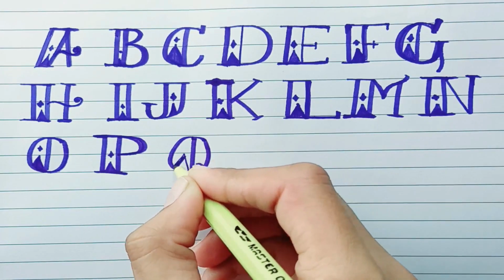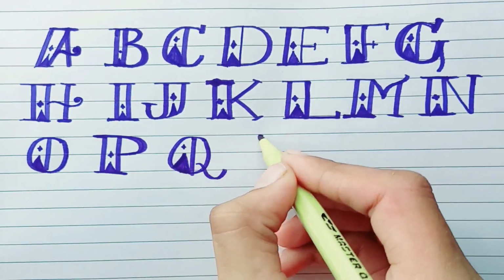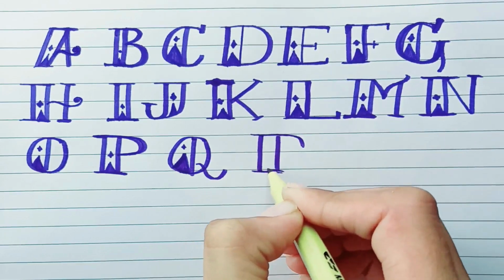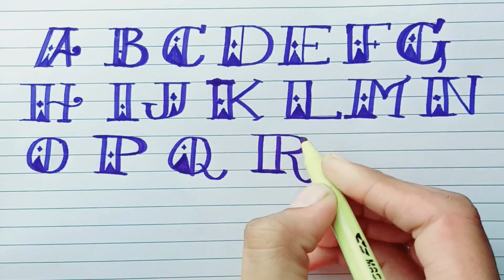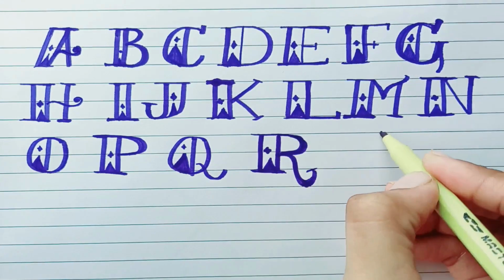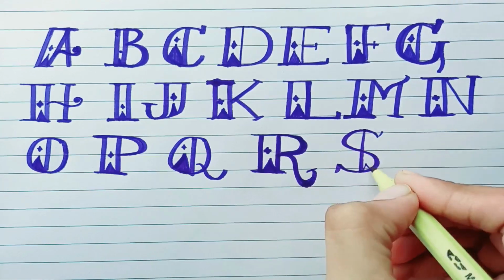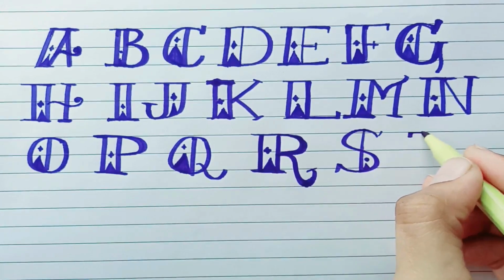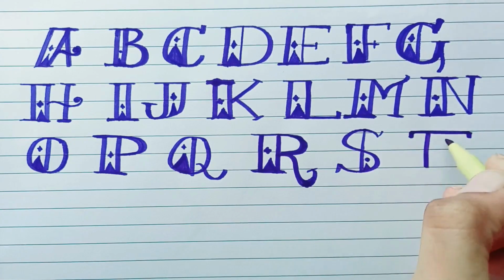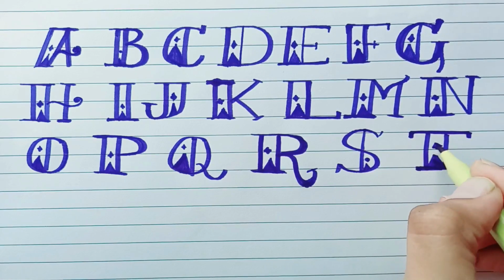Q. Q for queen. R. R for ring. S. S for star. T. T for tap.